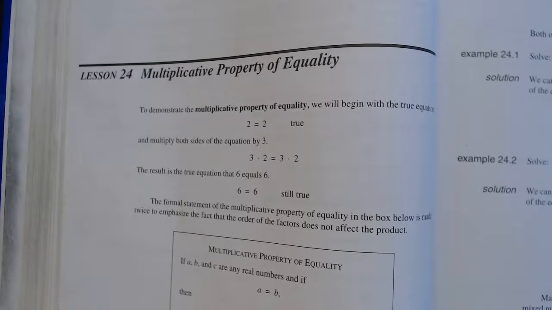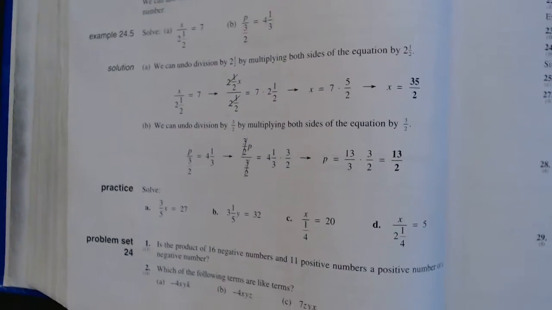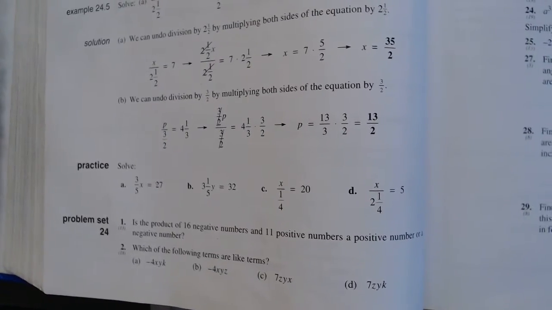Algebra 1, Lesson 24, Multiplicative Property of Equality. So we're going to use this in reference to equations and figure out how we can use this property to solve more equations for unknown letters. Going to our practice, we're going to go ahead and do A, B, C, and D.